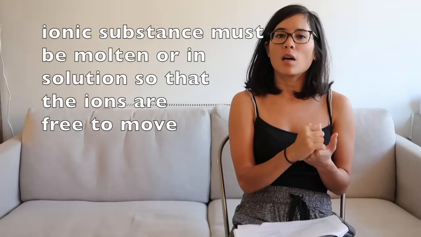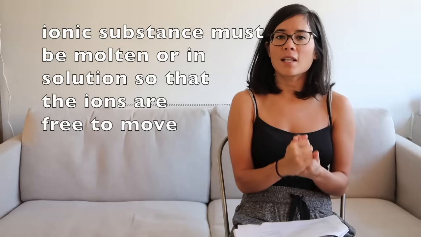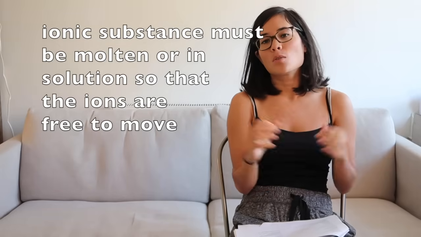And in electrolysis, remember, you have your giant ionic structure. It needs to be molten or in solution. Why? To allow ions to be free to move so they can carry current. That is essential. So if you have solid sodium chloride and you attach the electrodes to it, you're not going to be able to conduct electricity through that sodium chloride. We've just discussed this in chemical structures because the ions aren't free to move. Putting it in solution means that the ions are free to move, so we can carry a current.